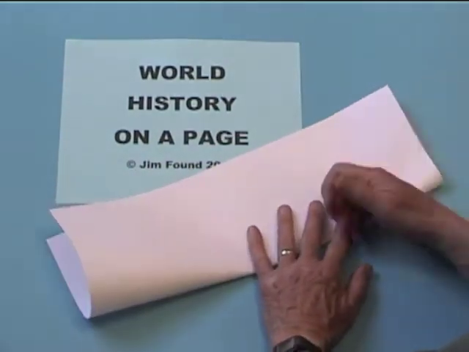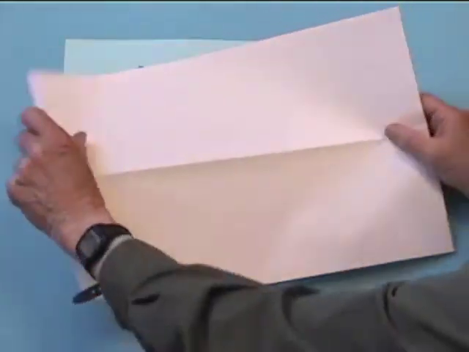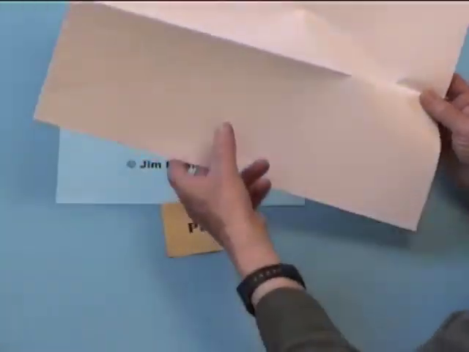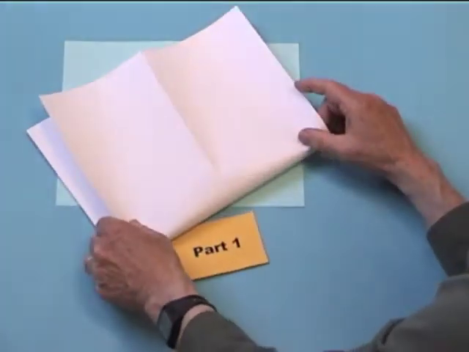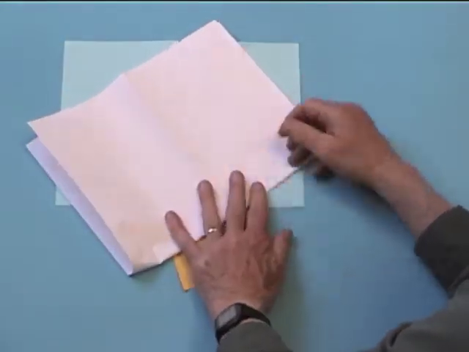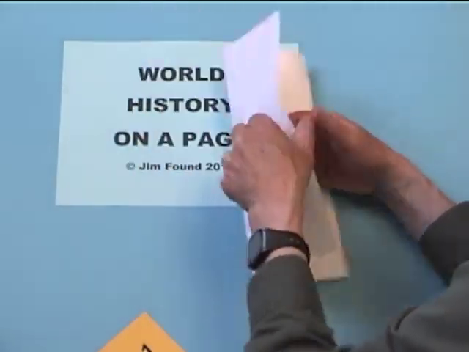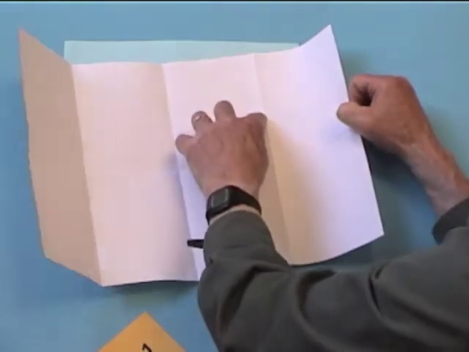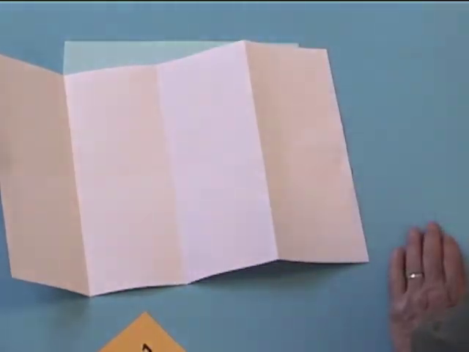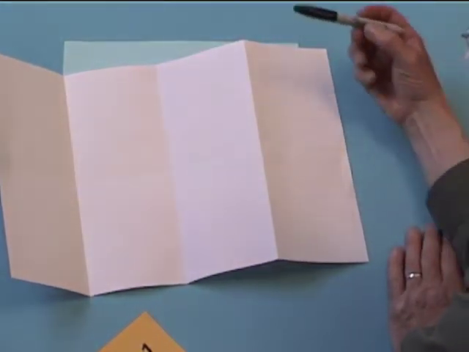First I fold it in half, and when I open it, here we have our timeline. Now I'll fold it in the other direction, and once and twice, and now when I open it up, each of these spaces represents 1,000 years.